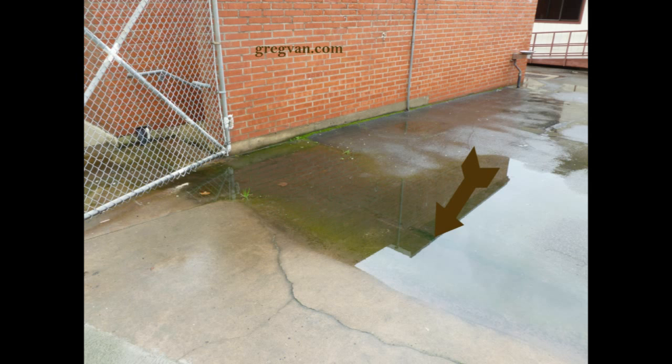And a lot of times you're going to see grass or weeds growing out of these gaps, which tells you that they have access to moisture, the plants do, and they have access to soil. And the more plants you have, and you don't get rid of these little weeds, the roots could actually get large enough and create even a bigger problem.